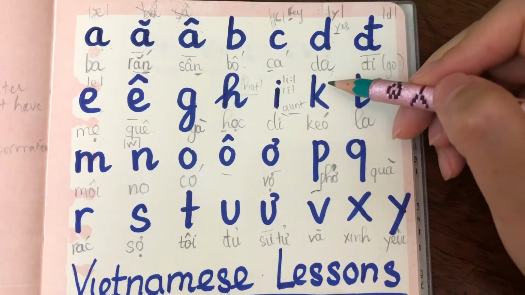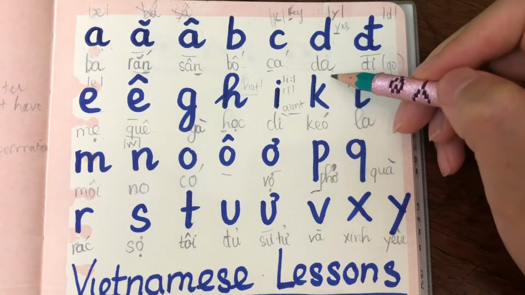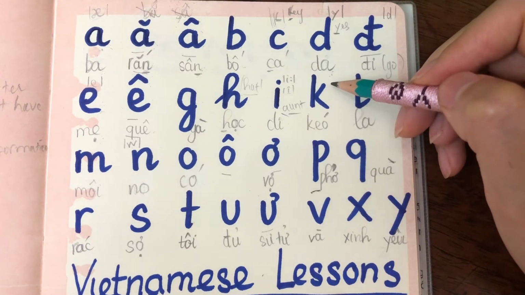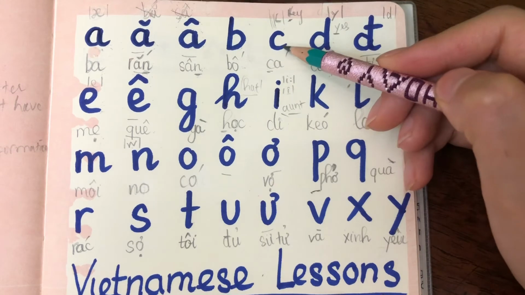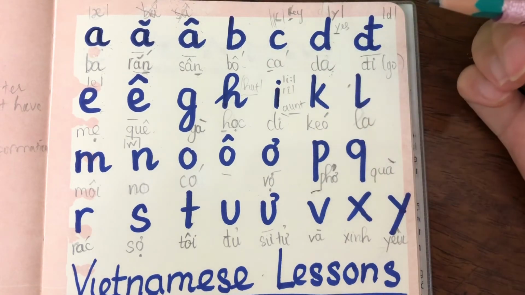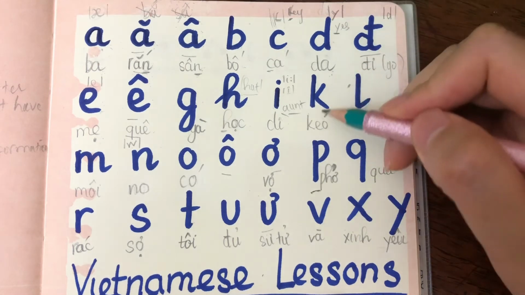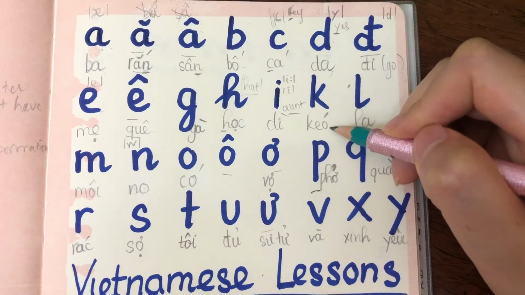So the next letter is G, ga. But the way we pronounce it in a word is just like this letter. There's no k, there's no forcing here. The example I have here is kéo.